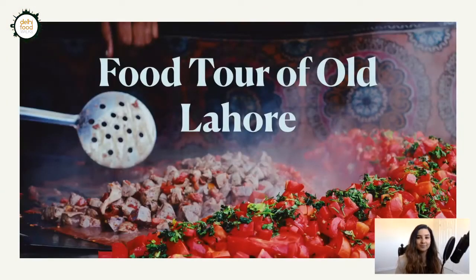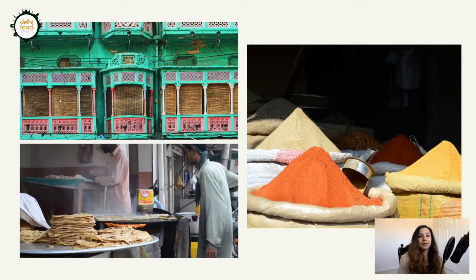I have a presentation prepared with pictures, and we're going to do a little tour of Old Lahore, so let's get started. Okay, so, food tour of Old Lahore, brought to you by Hina. We are going to share pictures of the food, the markets, the architecture, and the people of Old Lahore. I took these photographs when I visited Lahore a few years back.